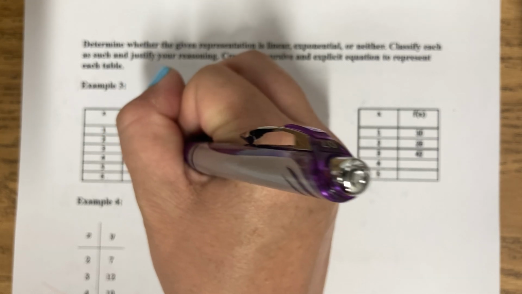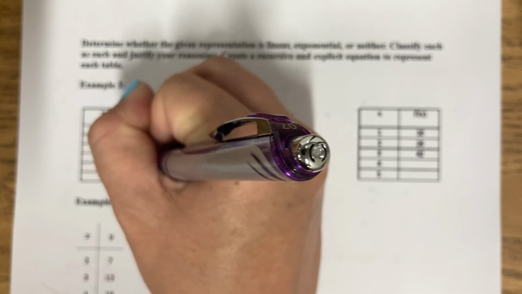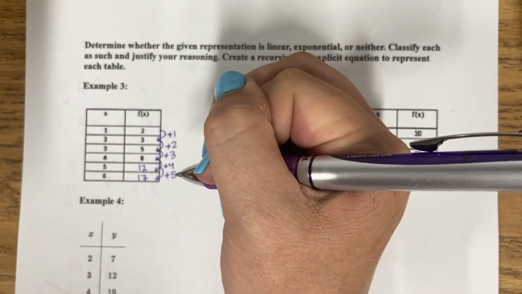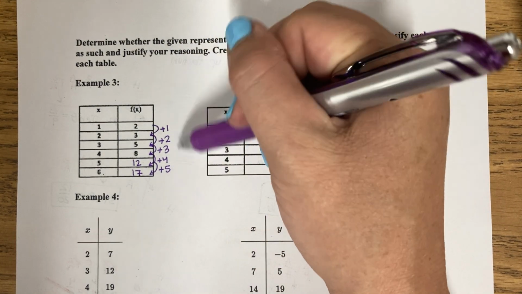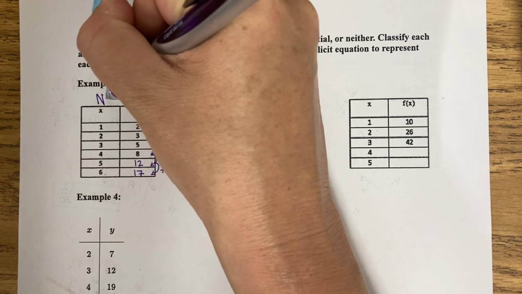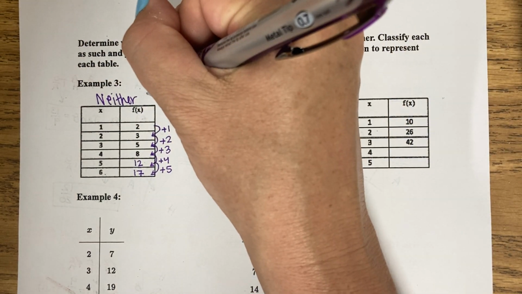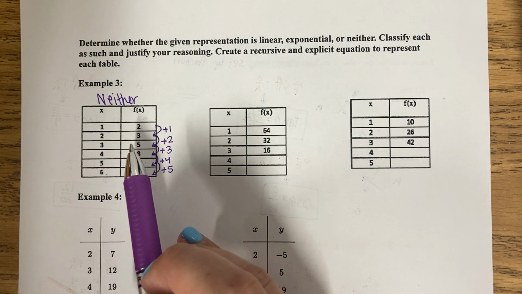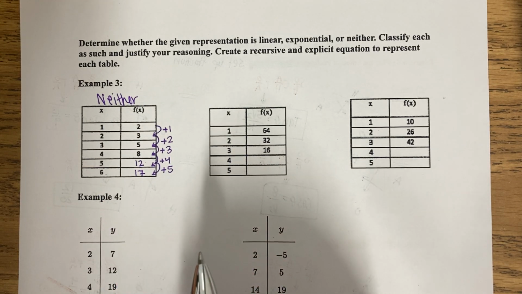So 5, 6, 7, 8, 8, 9, 10, 11, 12, 12, 13, 14, 15, 16, 17 are my missing boxes. Now, you never did this freshman year. This is new, so we would call it neither. And later on, you're going to learn that this is called a quadratic. And we are going to have a lot of units that cover quadratics this year.